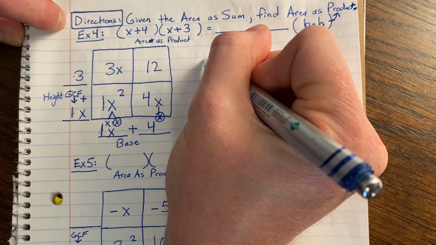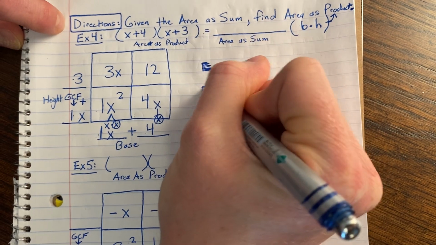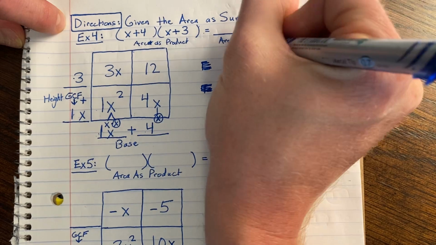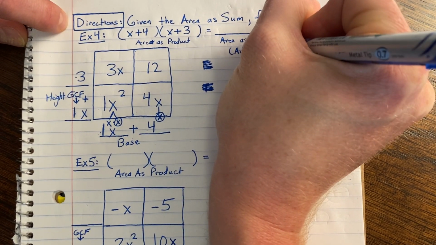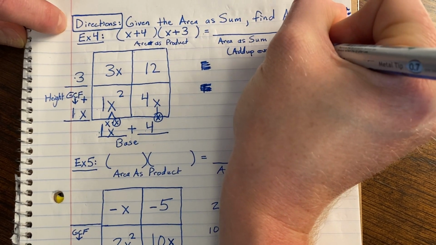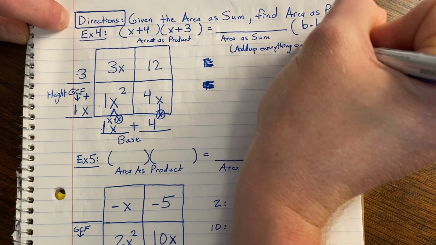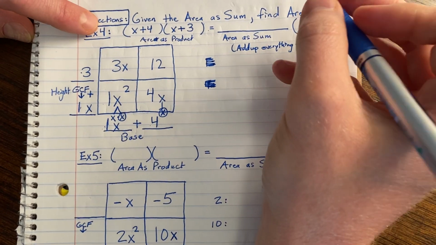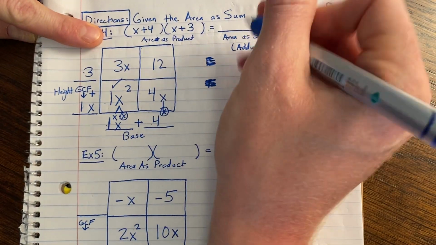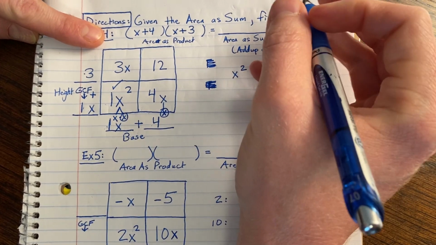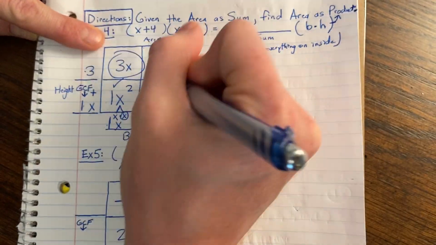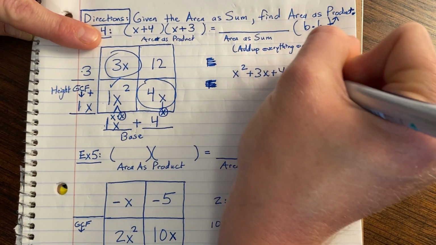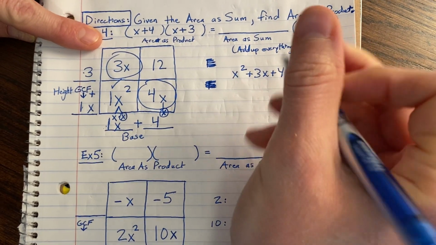Let's write it out. This is good preparation for what I saw in some of the stuff we did last week. So we have to add up everything on the inside. Combine like terms if you need to. So we start with our biggest exponent, x squared. Then we have our like terms in the diagonal. So plus 3x plus 4x plus 12.